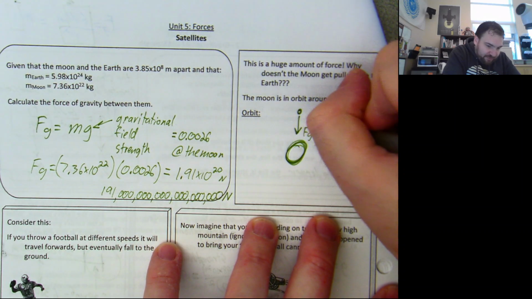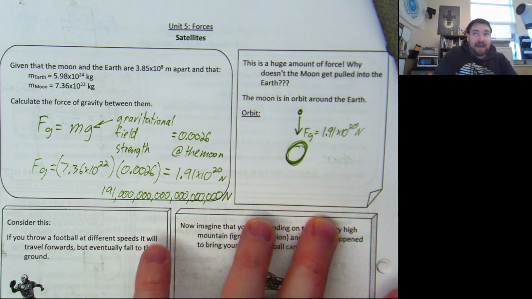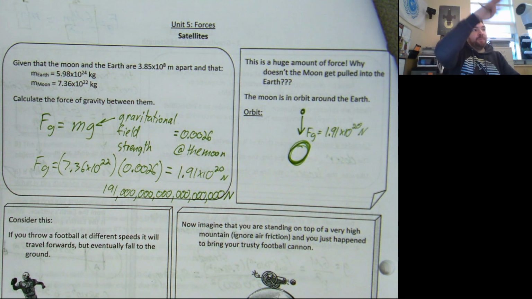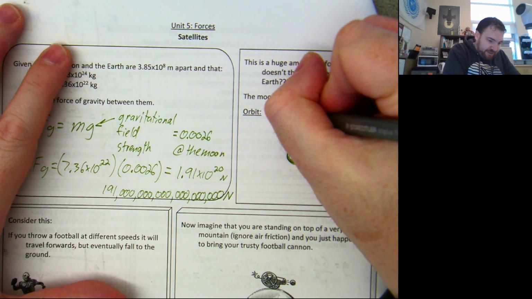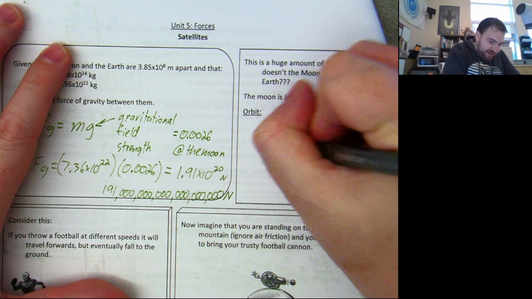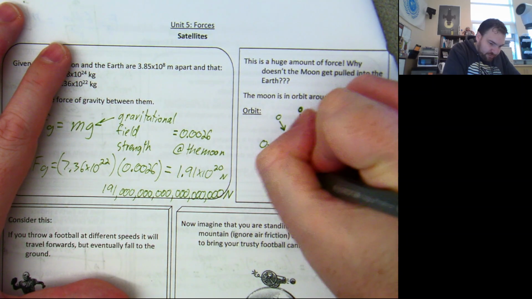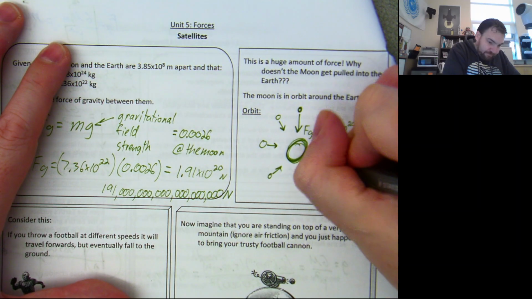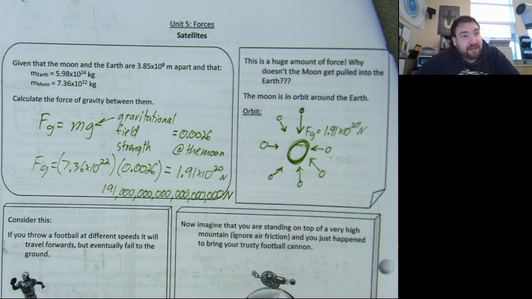Fg equals 1.91 times 10 to the 20. And it doesn't matter where in space, in its orbit, the moon happens to be, it's going to be experiencing that same force the whole time. So why doesn't the moon slam into our planet? Yeah, Lena.